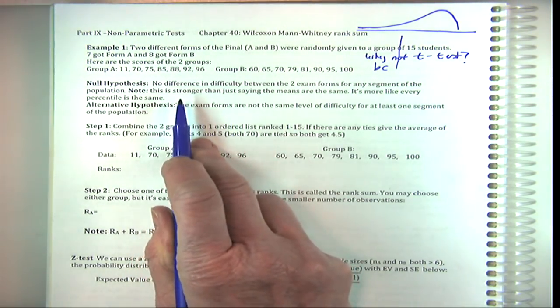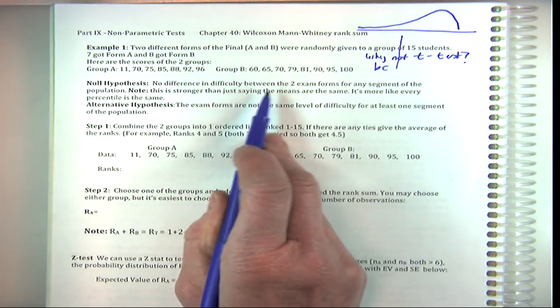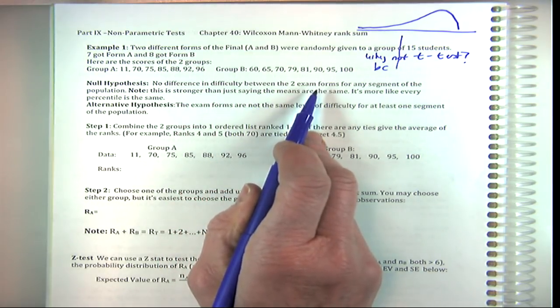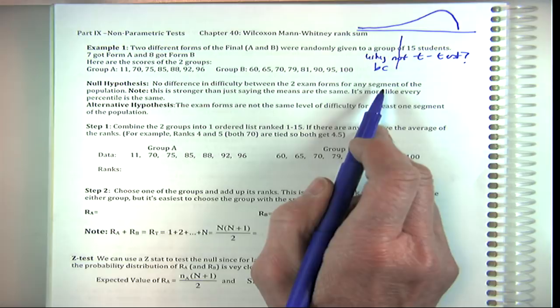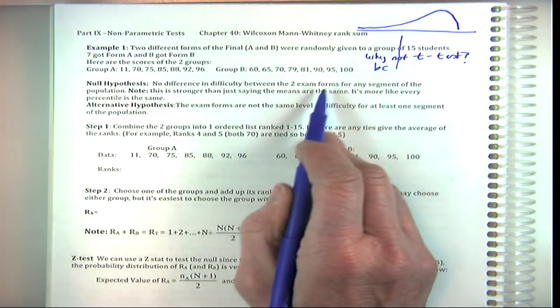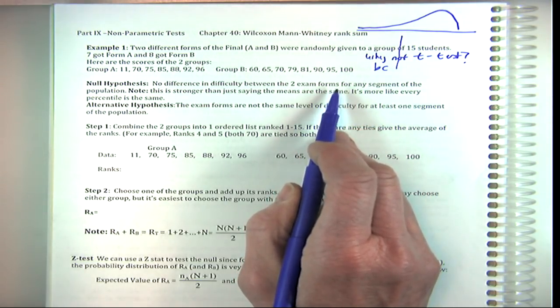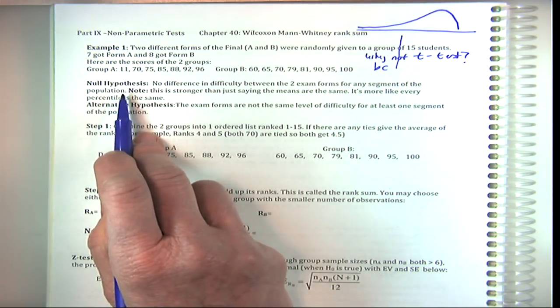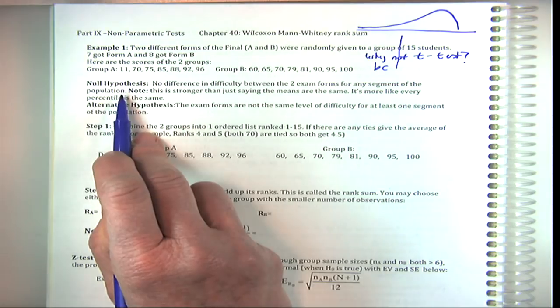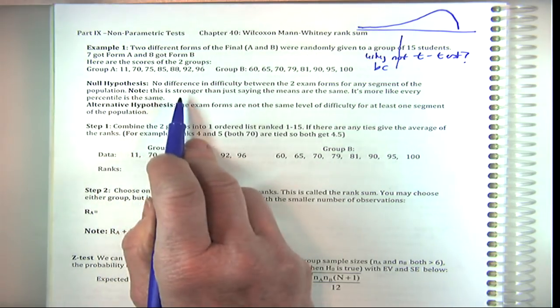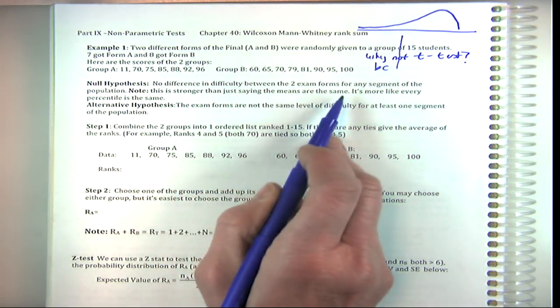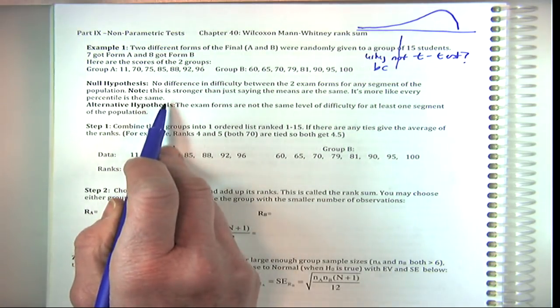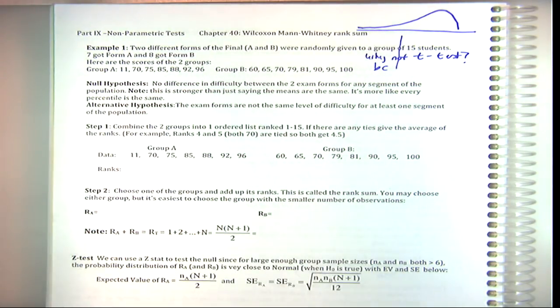So the null hypothesis is that there's no difference in difficulty between the 2 exam forms. That's what we want. And it's even stronger than that. The means are the same. We want something that holds for any segment of the population. So even if the means are the same, we don't want it to be harder for one segment of the population. Note, this is stronger than just saying the means are the same. It's more like every percentile is the same. We want the distributions to be the same. We don't want just the mean to work out the same.